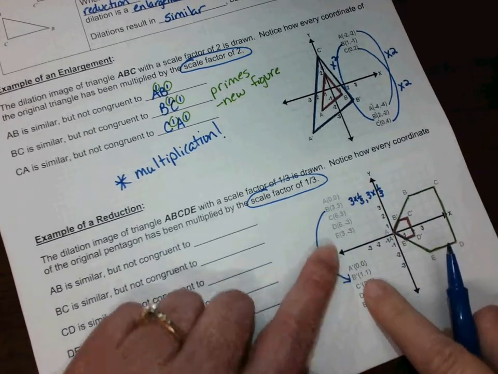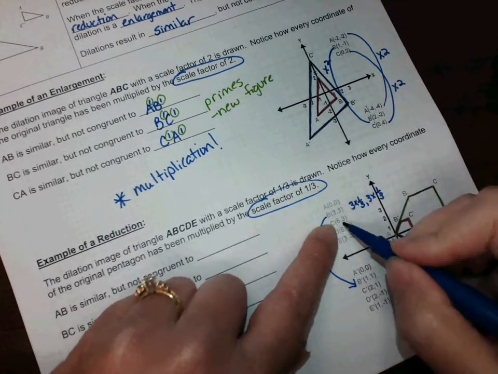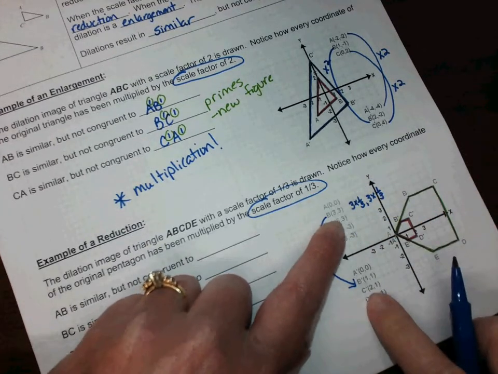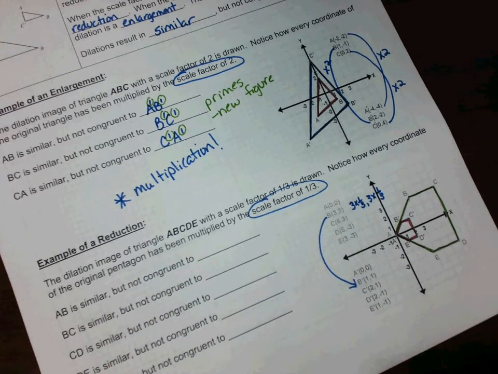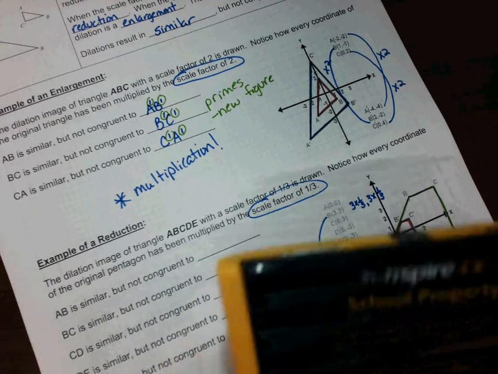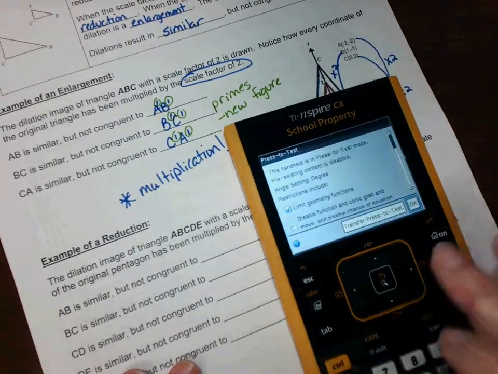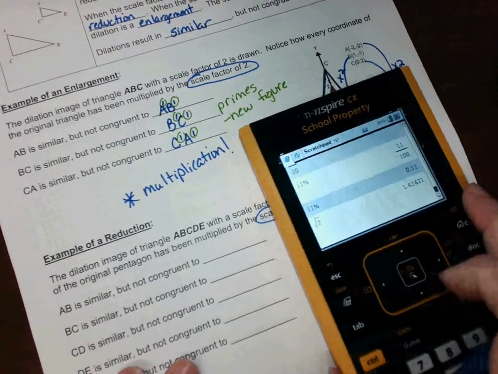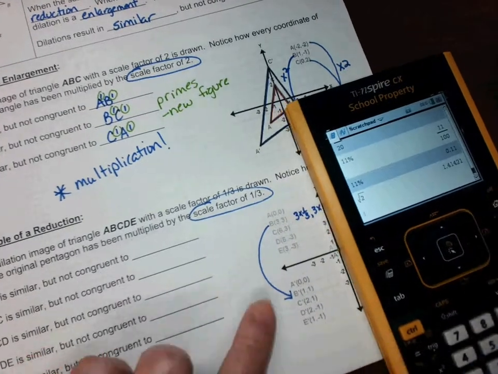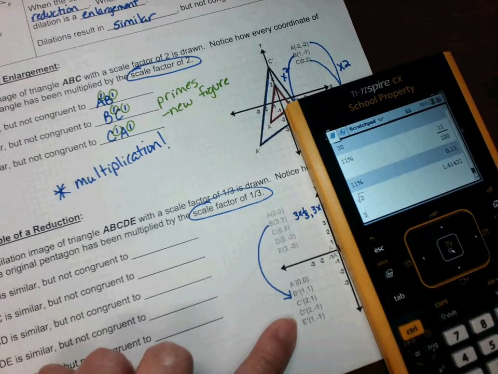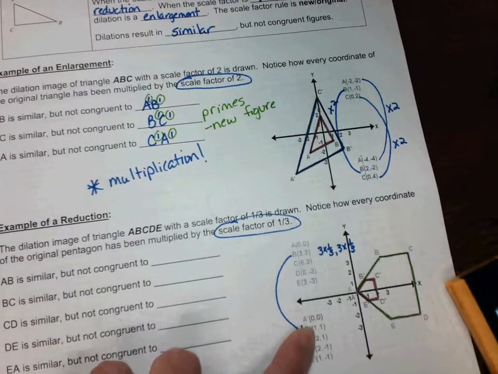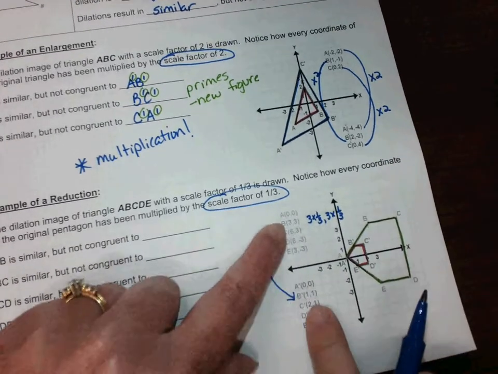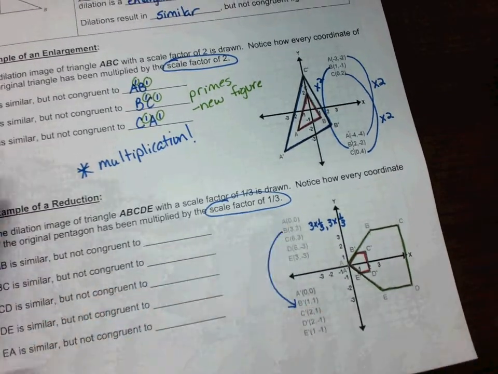Okay, so that's where we got this B prime. Same thing here. You would do 6 times 1/3, you'd get 2. 3 times 1/3, you would get 1. And if you're not so great with fractions and you don't know that taking 1/3 of something is simply dividing by 3, you can always just do this on the calculator. 3 times 1/3 equals 1. So that's how we went from B to B prime.